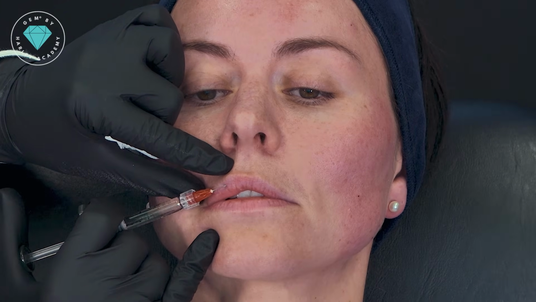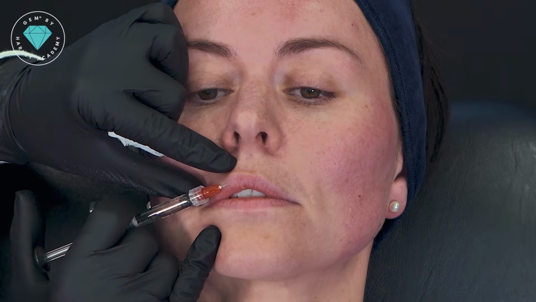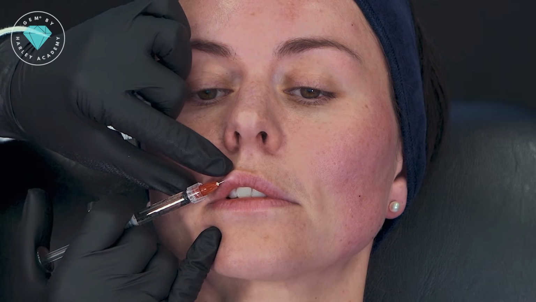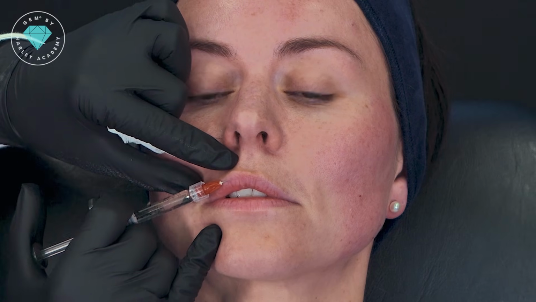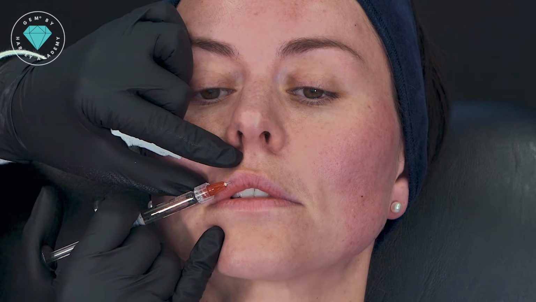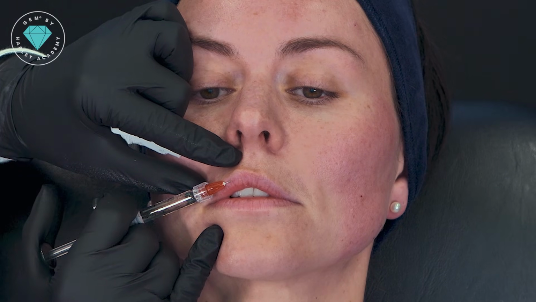This is our lip bolus technique with a needle. I'm using Revanesse Ultra, and I'm going to start on this upper right quadrant here, and I'm facing the bevel of the needle forwards. We're just going to move into the layer 2 of the lip. Okay, we're not in the actual skin itself, we're just underneath, and we're just going to allow that gel to flow in an anterograde fashion to create some volume.